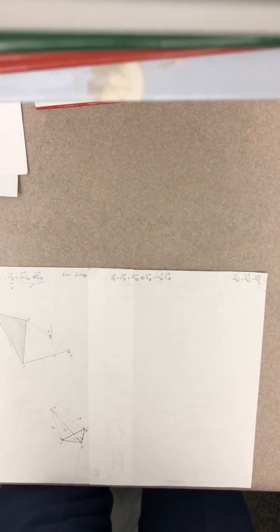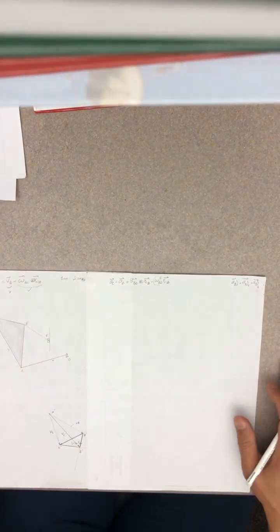Can you check if it's visible here? It has become unfocused. I don't know how to. Okay, it's focused again. Okay.